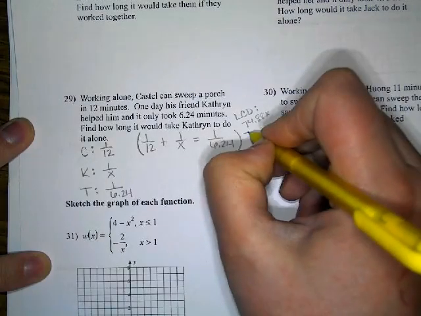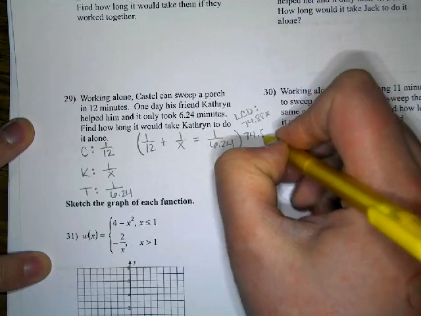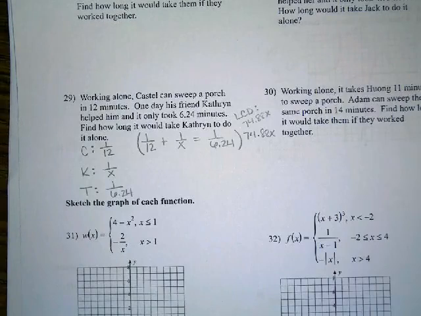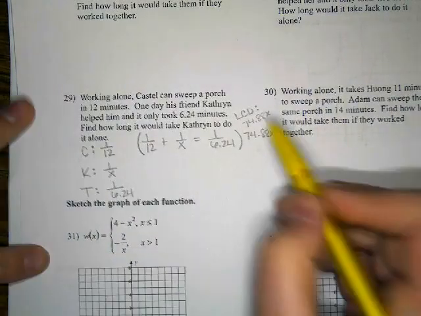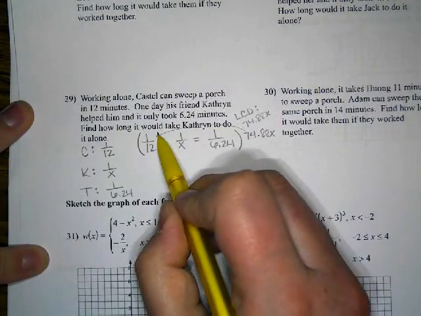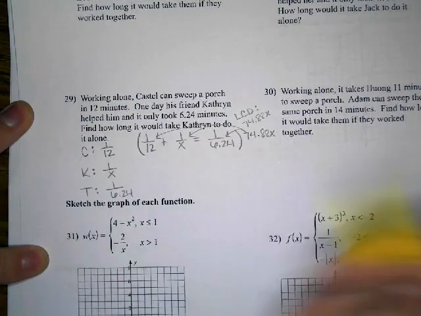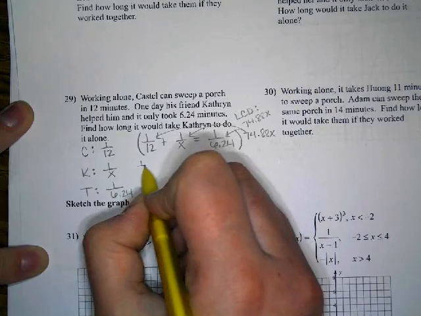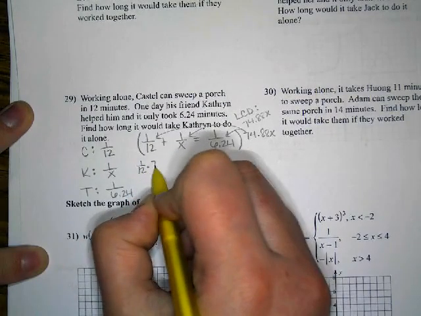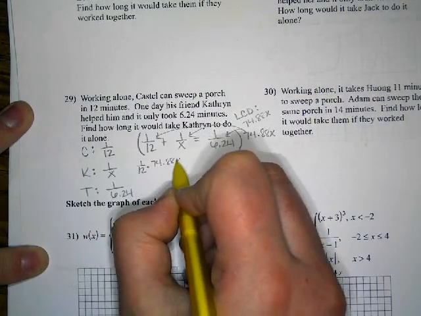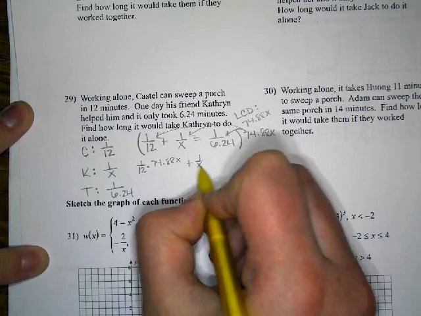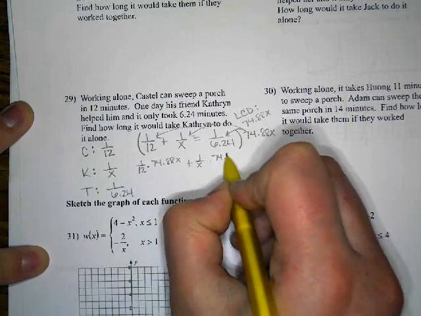So I'm going to show you how we'll be okay if we do it like this. I'm going to do 1/12 times 74.88x plus 1/x times 74.88x equals 1/6.24 times 74.88x.